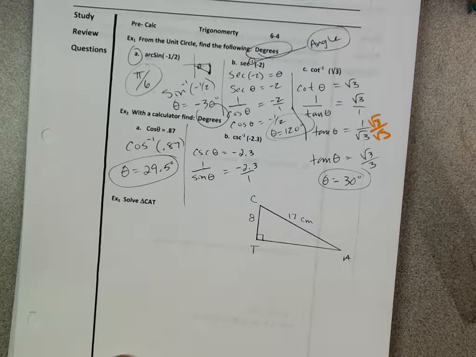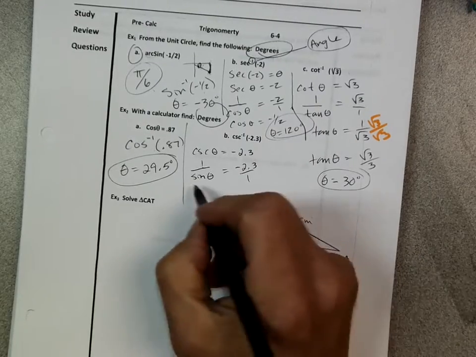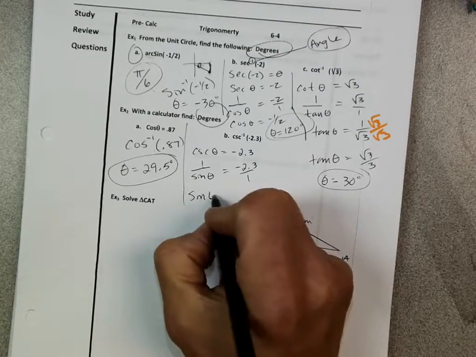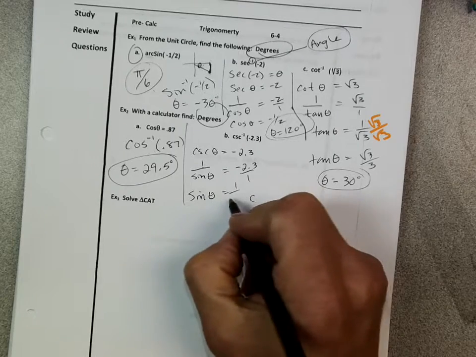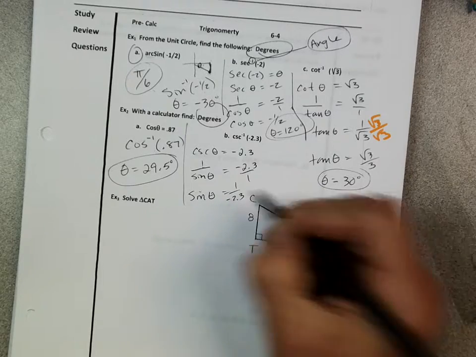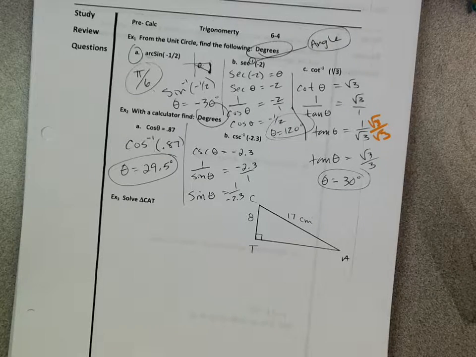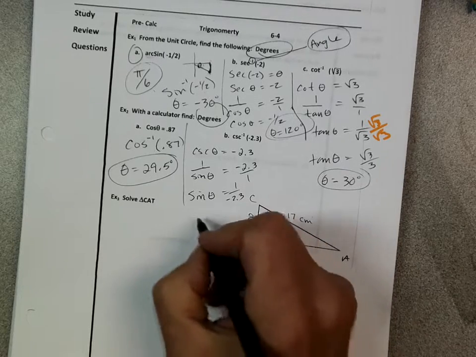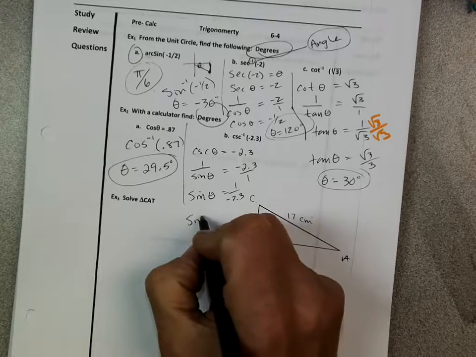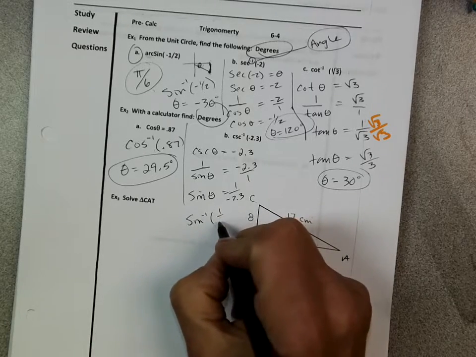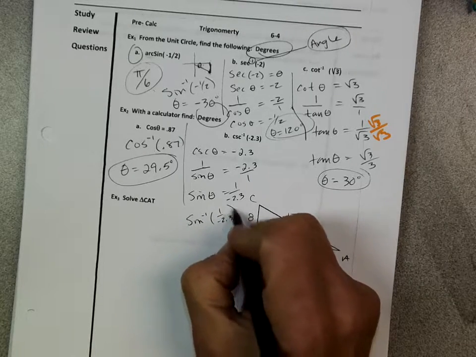Flippy floppy, right? We'll do the reciprocal. Let's change that to sine of some angle is 1 over negative 2.3. If we want to find the angle, we have to find the inverse, right? So I'm going to go sine inverse of 1 over negative 2.3, and I can get the answer.